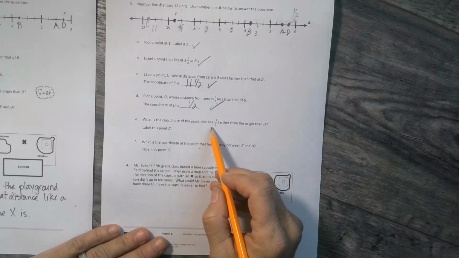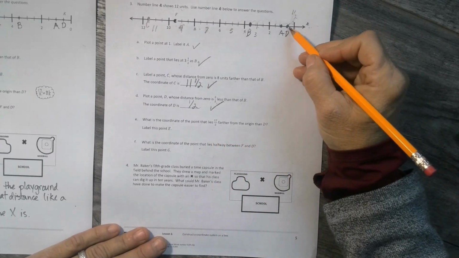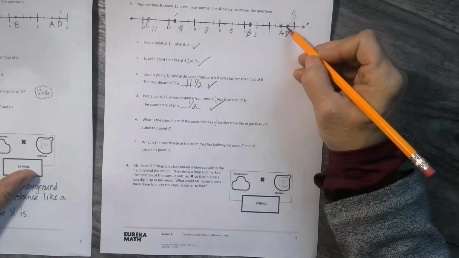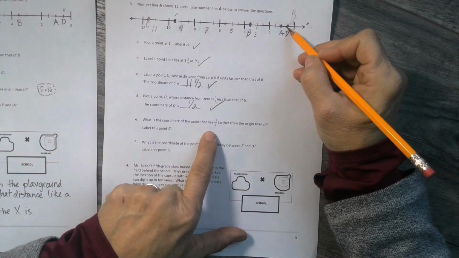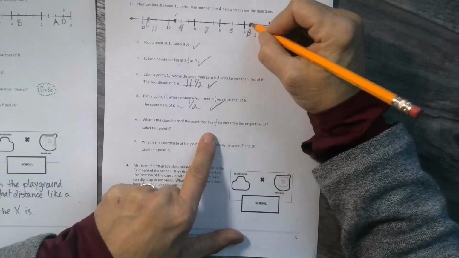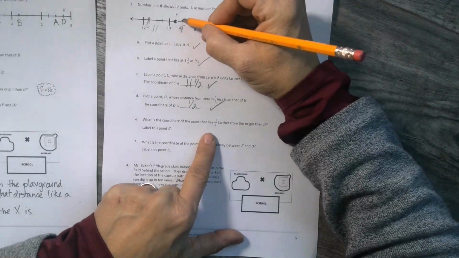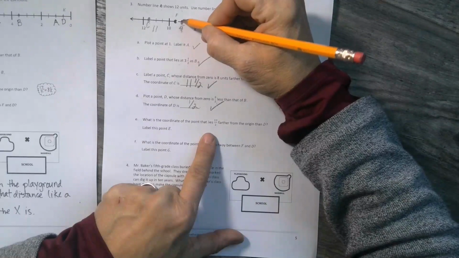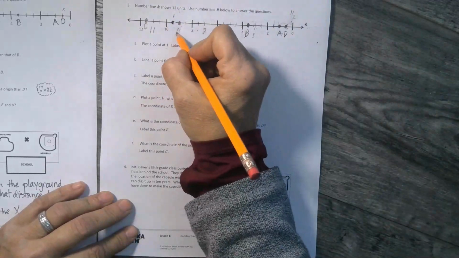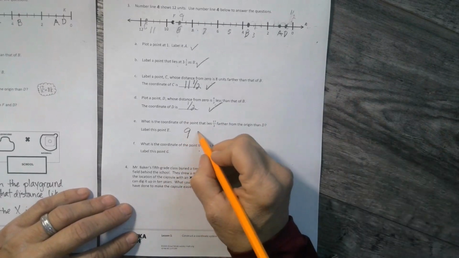Here, what is the coordinate of the point that lies 17 halves farther from the origin of D? So here is the origin. This is where we start for D. And we have to find a point that is 17.5 away, 17 halves. So we can just count 17 halves. 1, 2, 3, 4, 5, 6, 7, 8, 9, 10, 11, 12, 13, 14, 15, 16, 17. And we're supposed to label that point E. I actually wrote a 9 underneath it, so I already have my answer there. E, we know, is 9. Right?